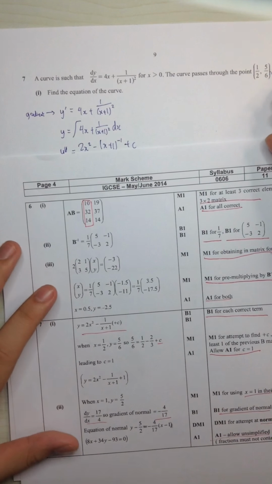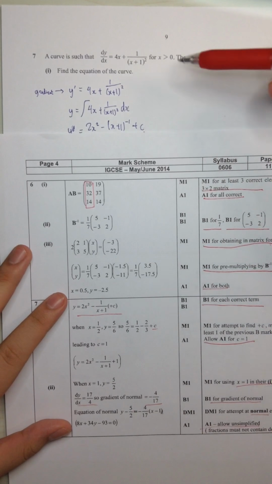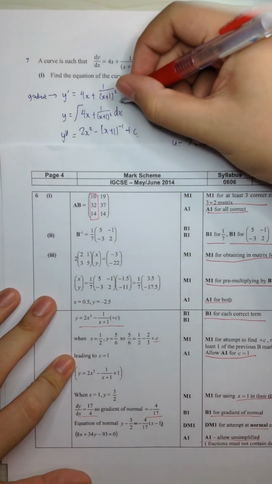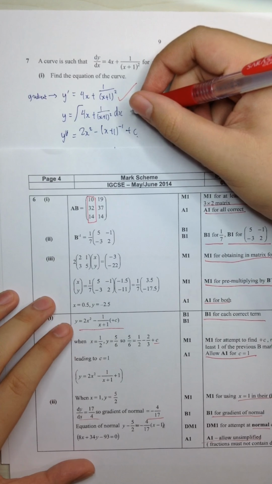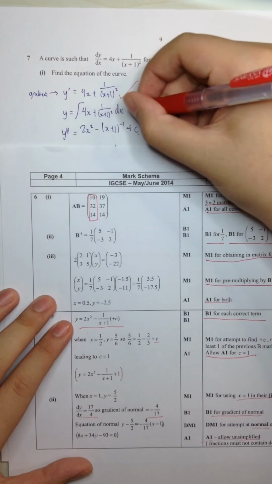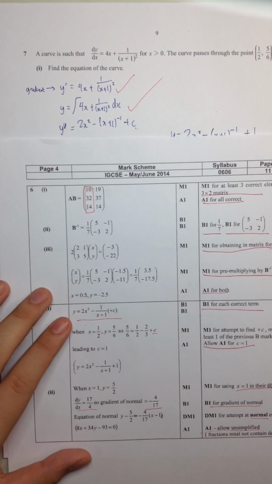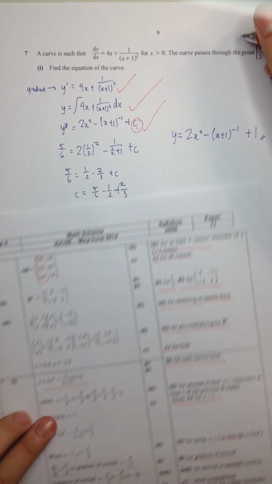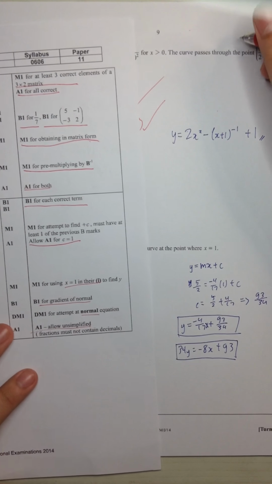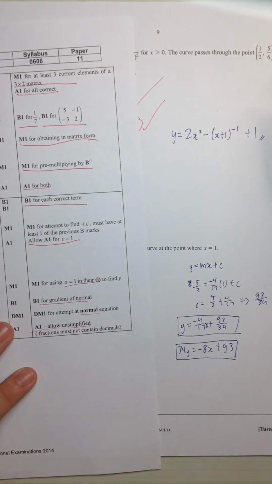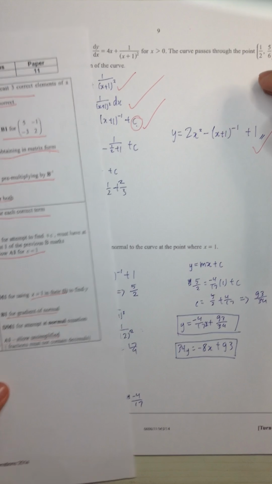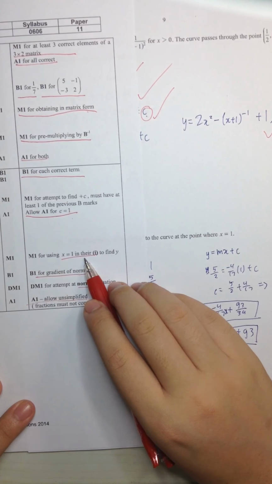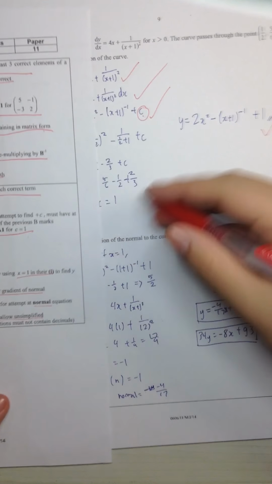In the marking scheme for question 7, part 1, we get a mark for each correct term that we integrate, so we have 2 marks. Then another mark for attempting to find this intercept, so it's 1 mark. And another mark for getting c equals 1. So it's 4 marks.